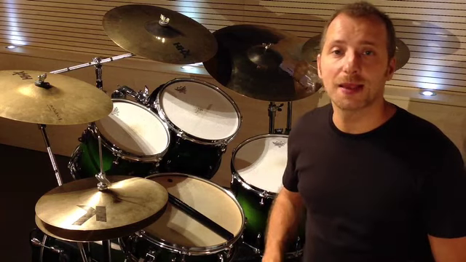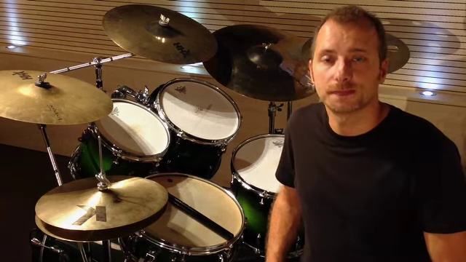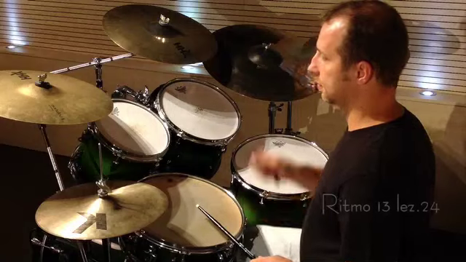Let's see an example with Rhythm 13. Rhythm 13, Lesson 24.